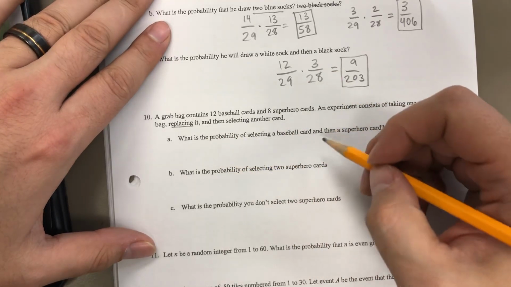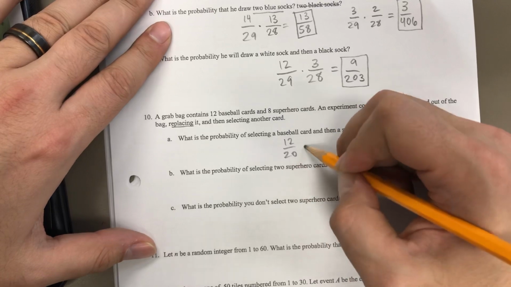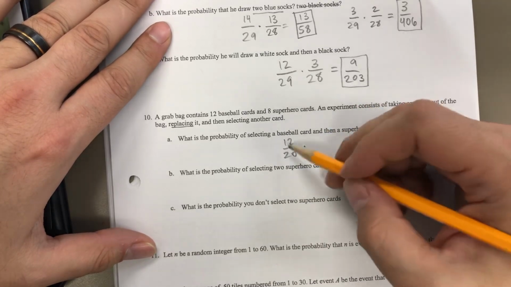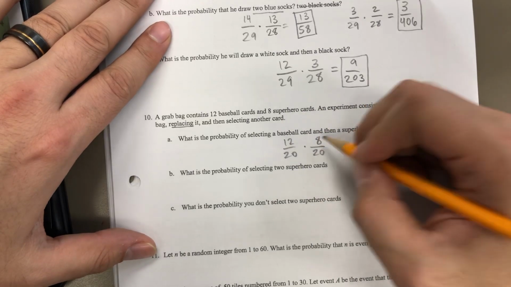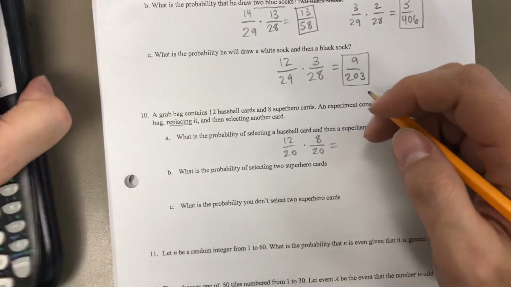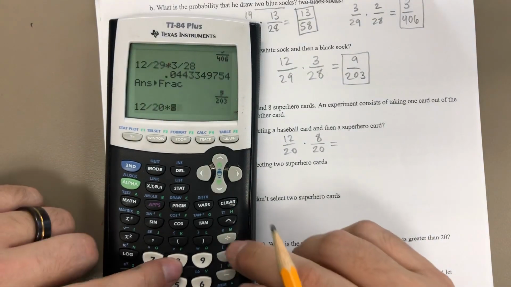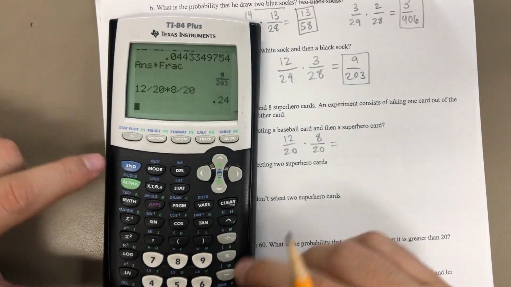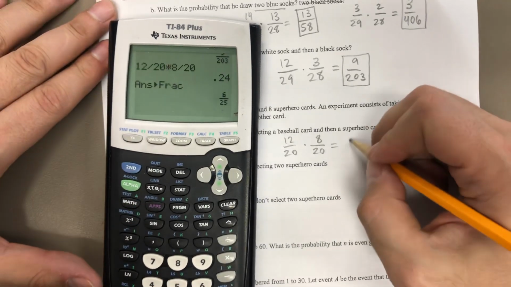So what's the probability of selecting a baseball card? So there are 12 baseball cards out of the total of 20. And then a superhero card. So you're replacing it back in, so you still have 20 cards in there. And there's 8 superhero cards also. So if you just multiply those together, let's see what we get. So 12 over 20 times 8 over 20, and change it to a fraction. So that'd be 6 out of 25.